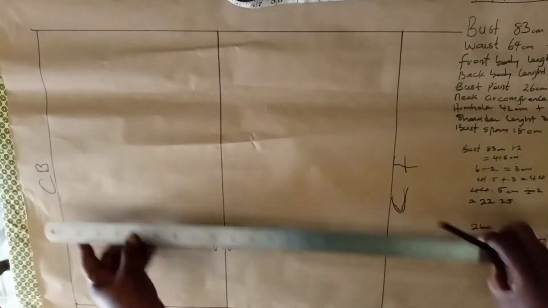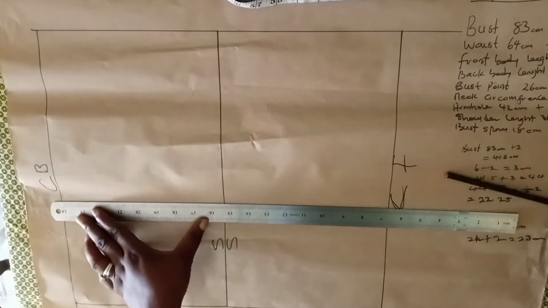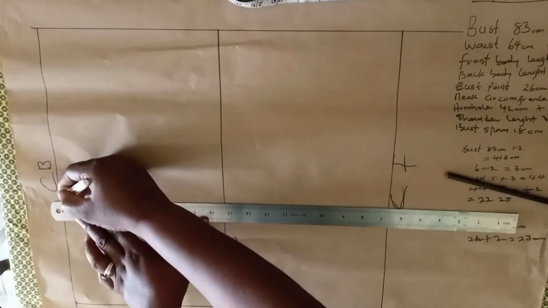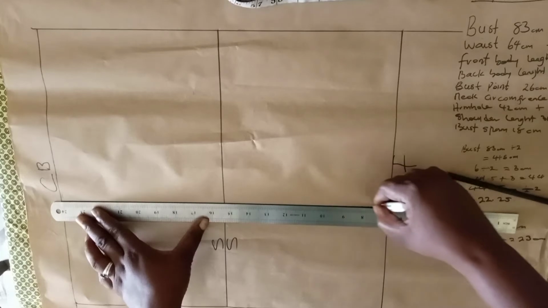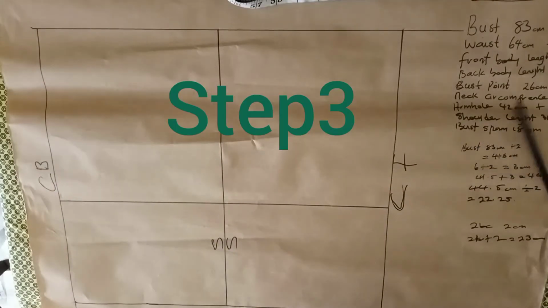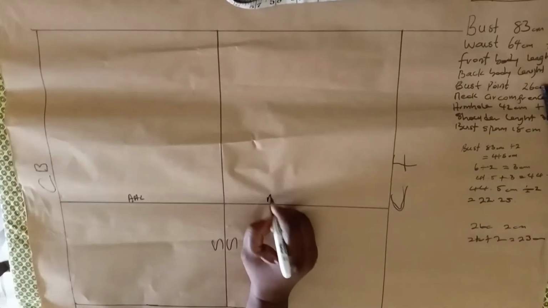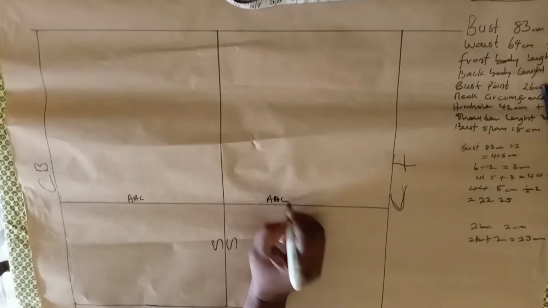And you join the dots together. This is our armhole depth. Label it. Armhole line.